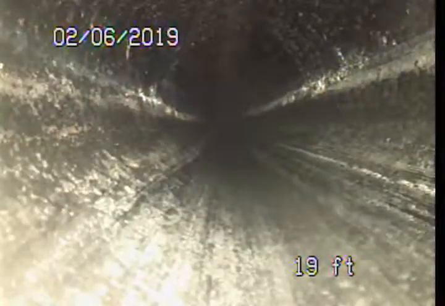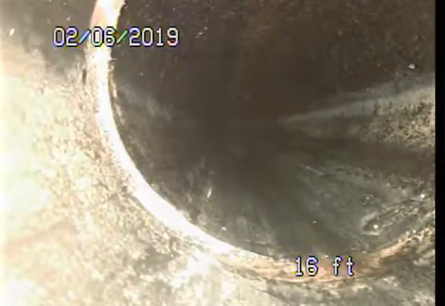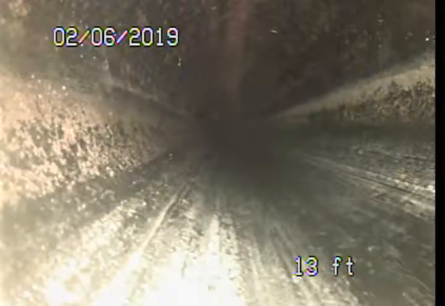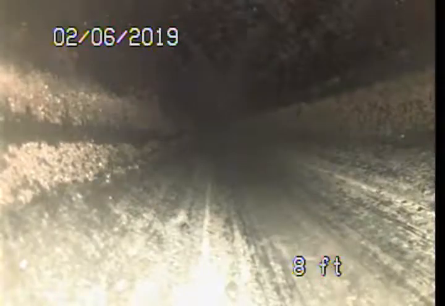Another 15 feet here, and then we're going to be pulling out of the line to the 3-inch chute. And we'll go ahead and relocate for that second video. Pulling out of this cleanout here. Get a photograph of this for the report.